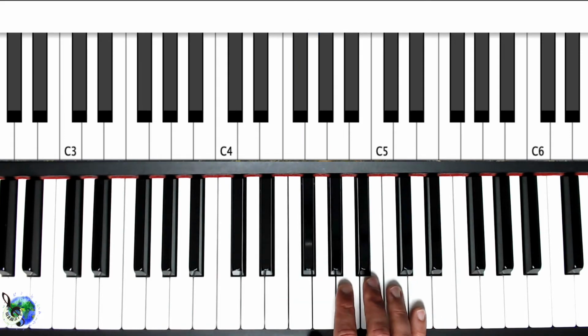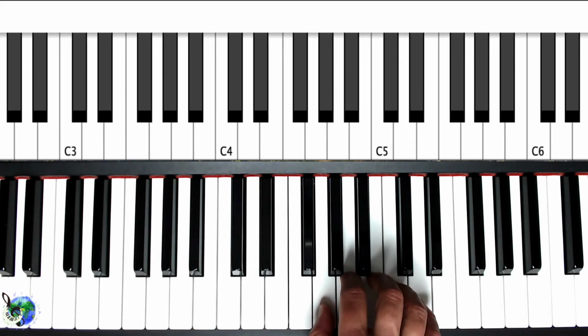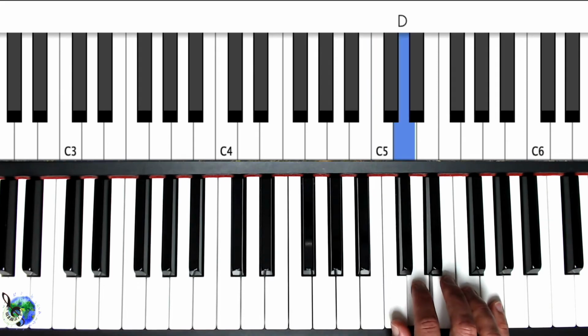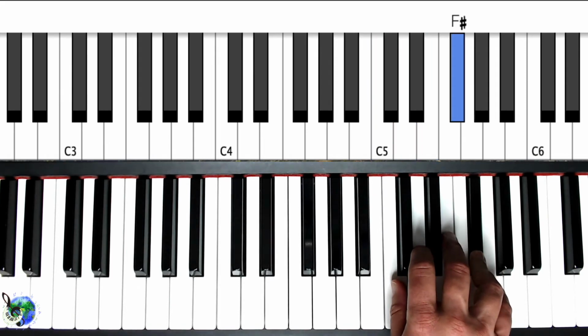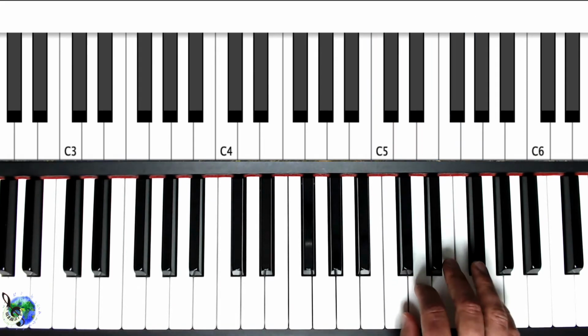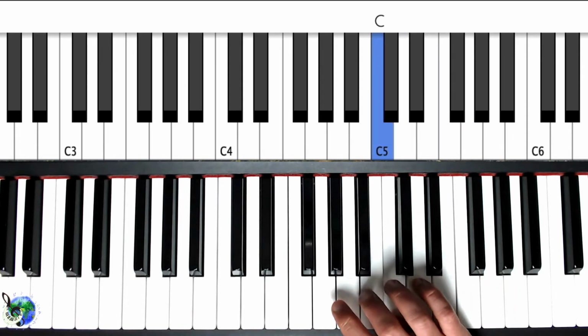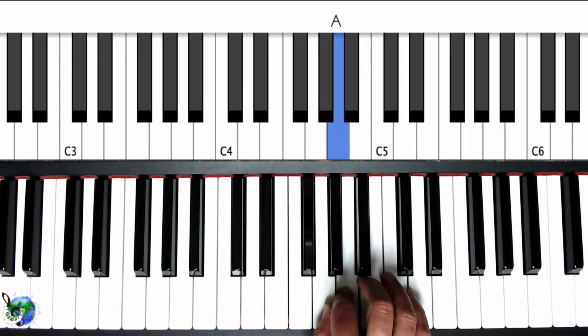So it's the exact opposite of what we did going up. Going up, we went 1, 2, 3, 1, 2, 3, 4, 5. Going down, we went 5, 4, 3, 2, 1, 3, 2, 1.